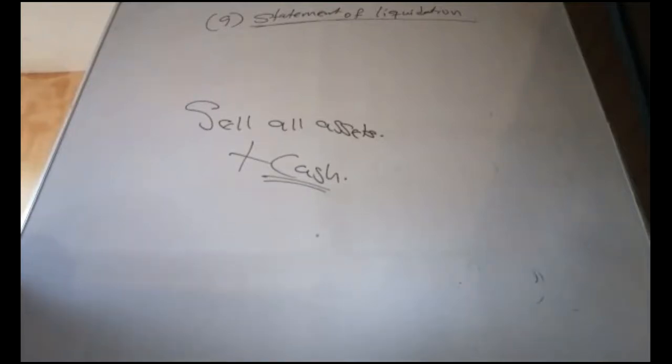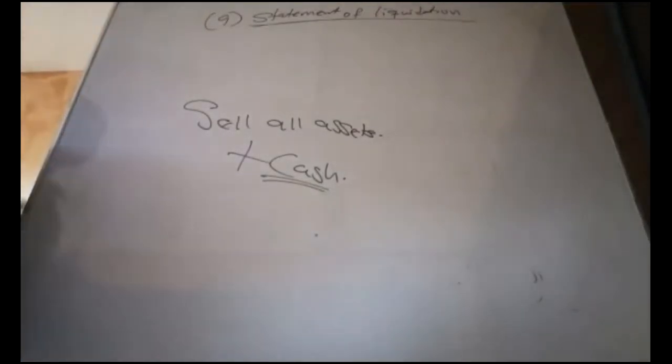Good, we will go through the footnotes. Now, if you are going to sell all the assets, what do you do? To avoid oversight, just go to the company's financial position and list all the assets.